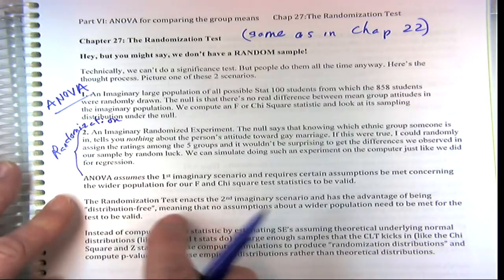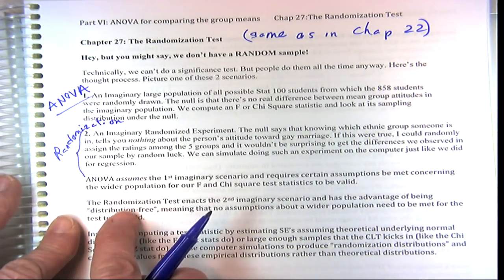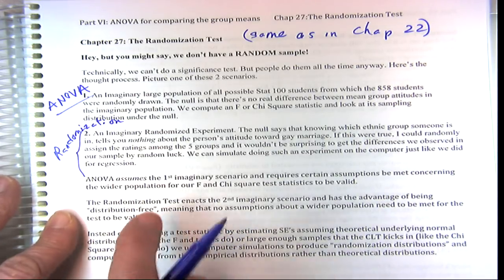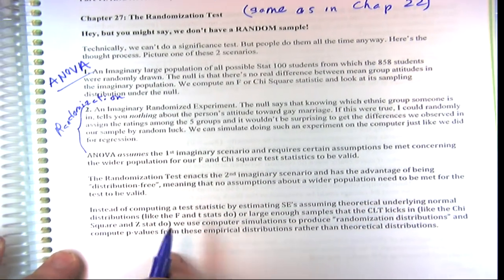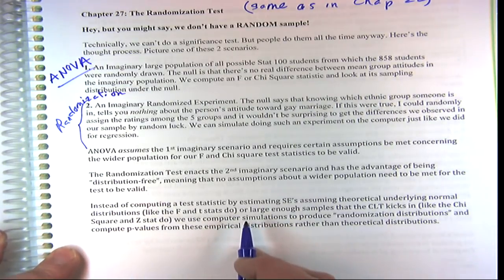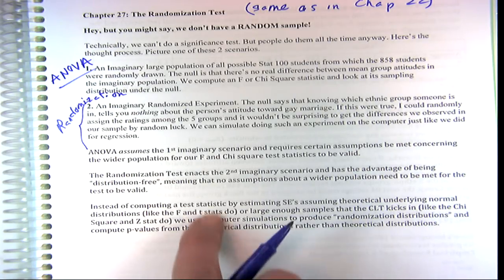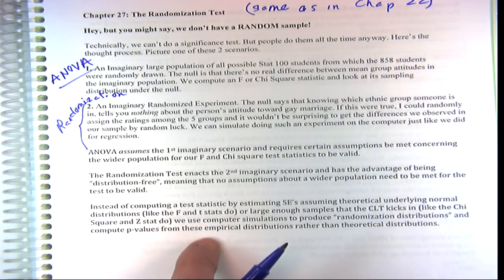But usually, I would like to say the randomization test is more conservative, but not in all cases. So basically, that's what we're doing. Instead of using all this theory that you learned back in Stat 100, all this stuff about standard errors, sampling distributions, the central limit theorem, which we're using when we do the F and the chi-squared, we're just going to do a simple experiment like any kid could do. You could teach it to a 5th grader. I'd love to.